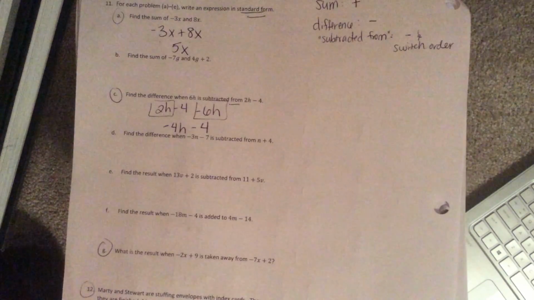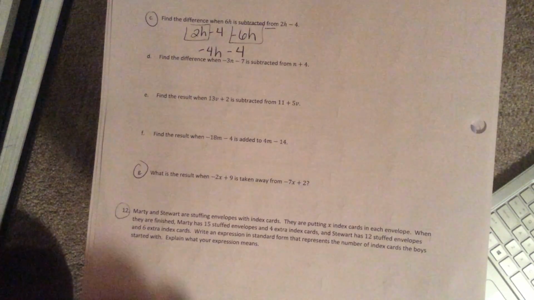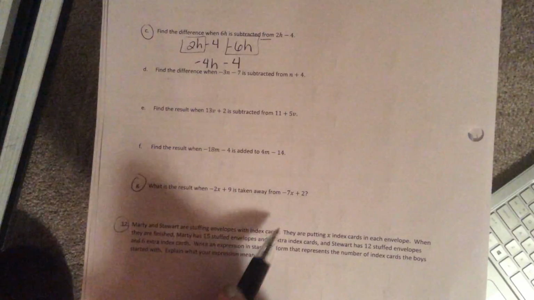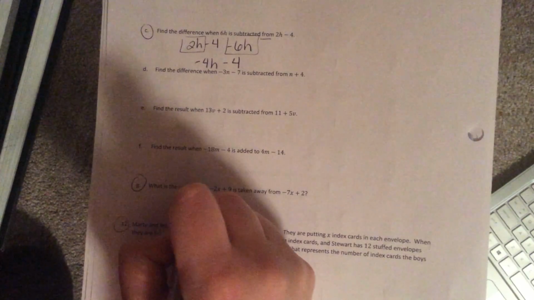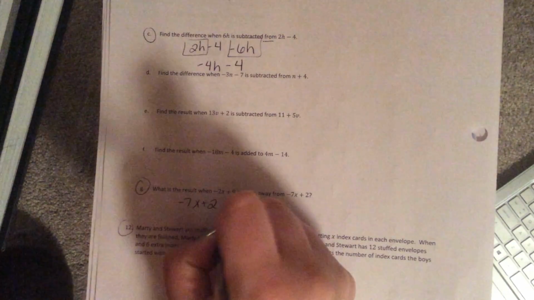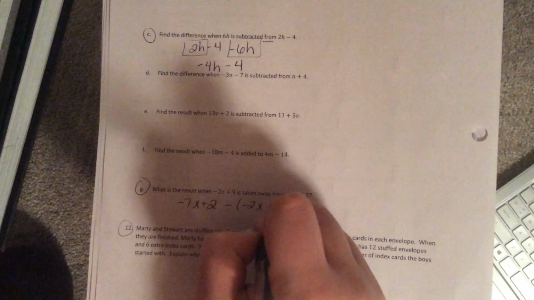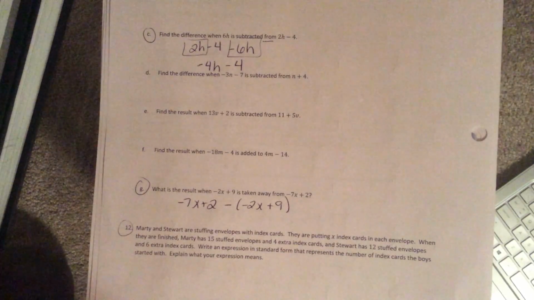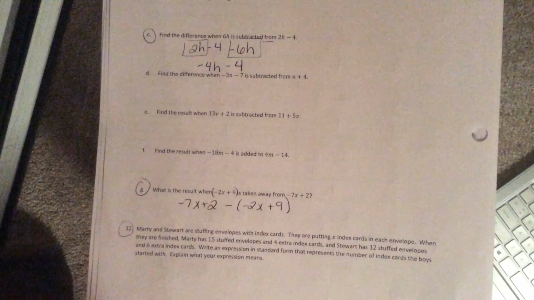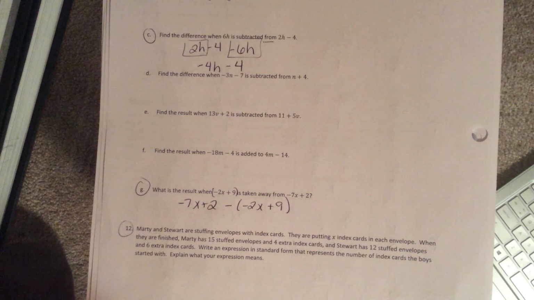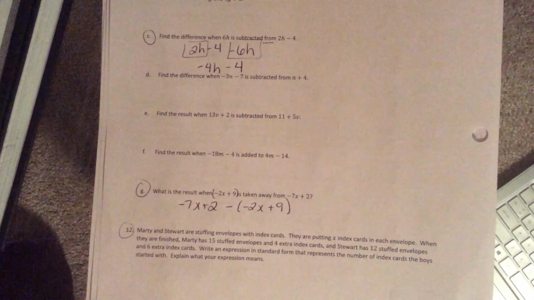All right, and then D, taken away from. So -7x plus 2, and then minus (-2x plus 9). So notice how I put that second term in parentheses, because we're subtracting. So we're going to have to change all the signs in that last set of numbers here.